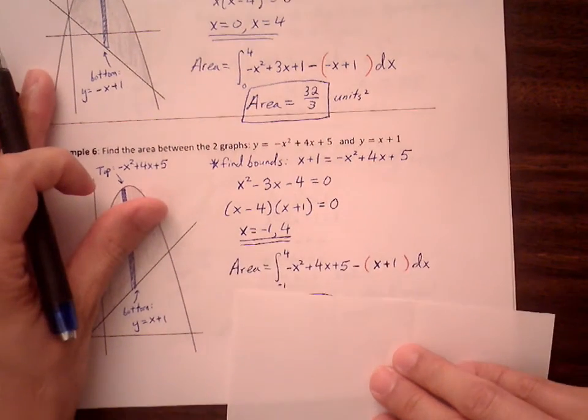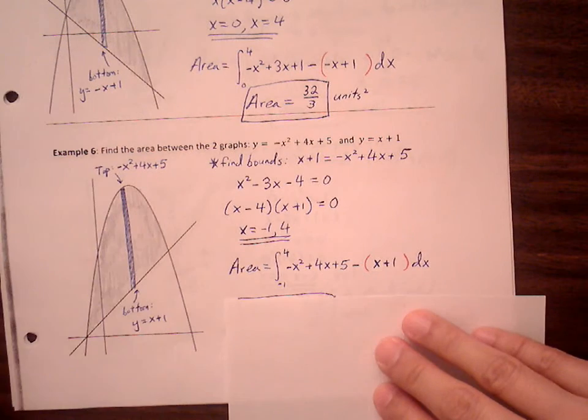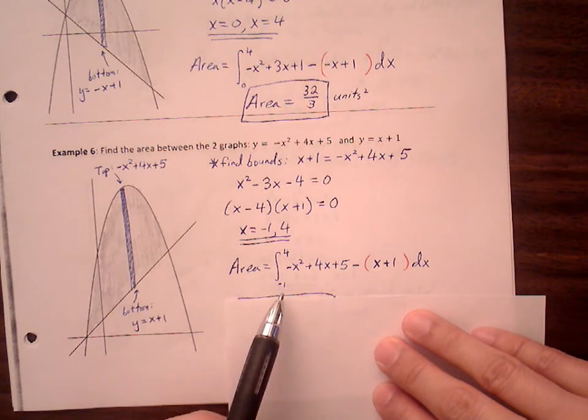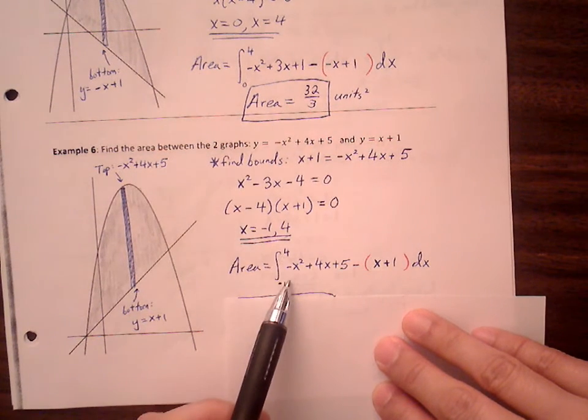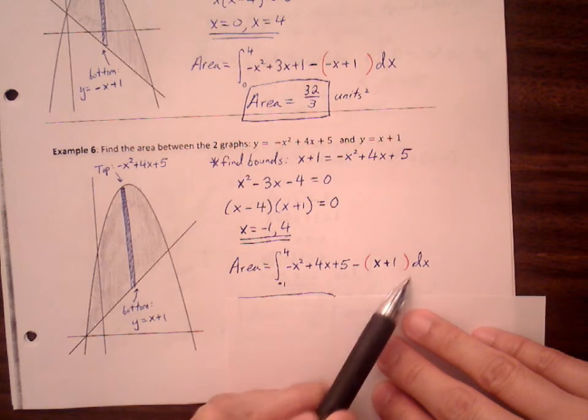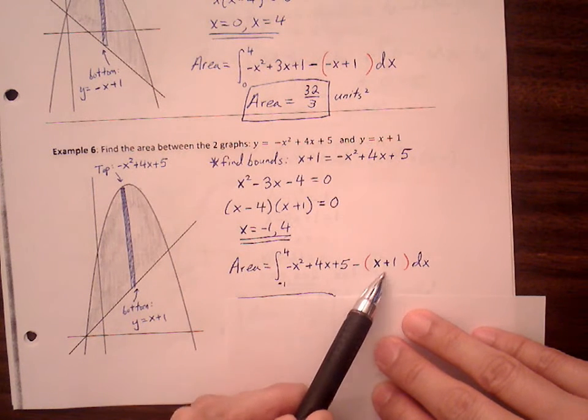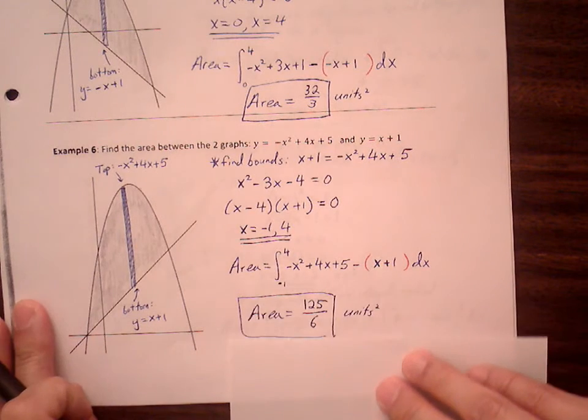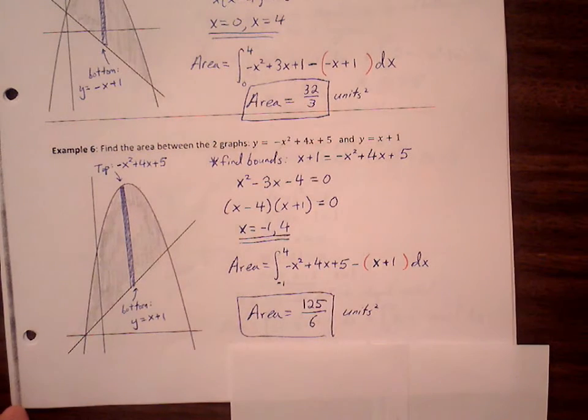And then we're ready for our definite integral area formula. From negative 1 to 4, top function, minus big parentheses, bottom function. The rest goes in our calculator, 125 over 6 square units.